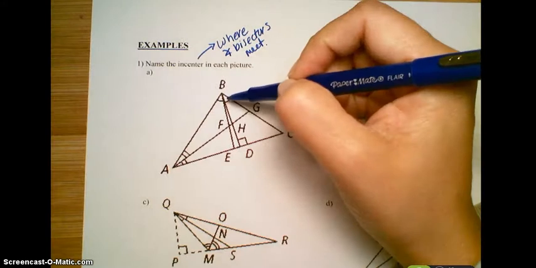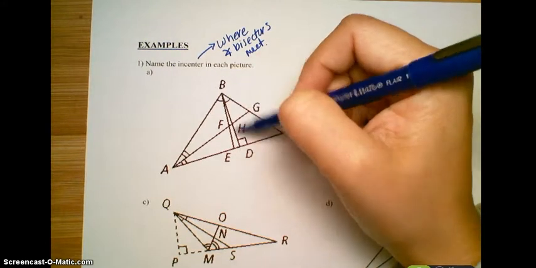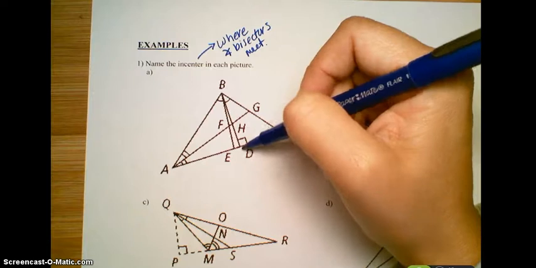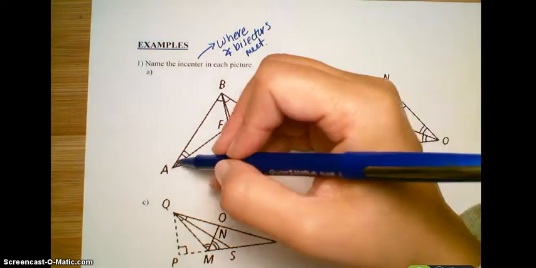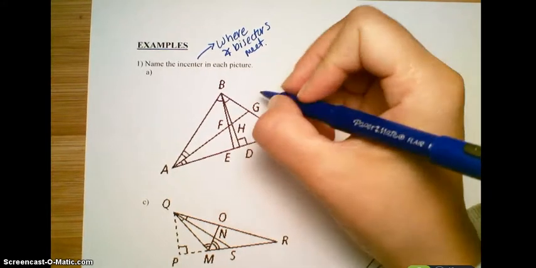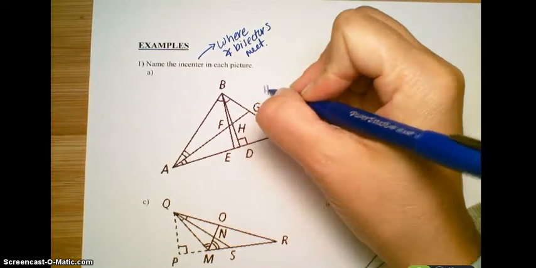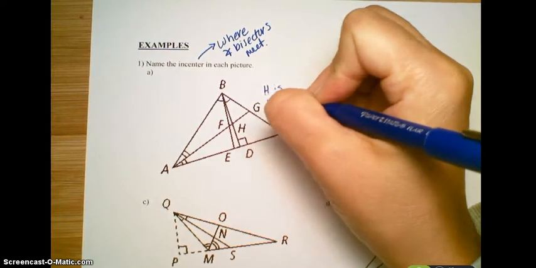It looks to me that BD is the angle bisector, and BD meets AG here at point H. So H is the incenter for that picture.